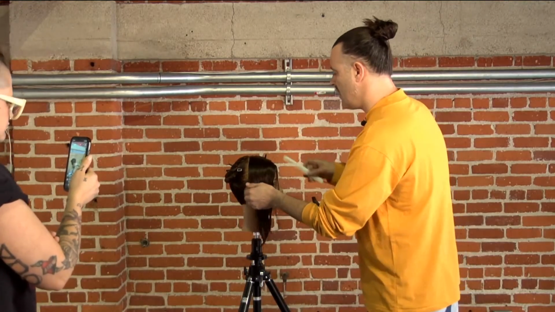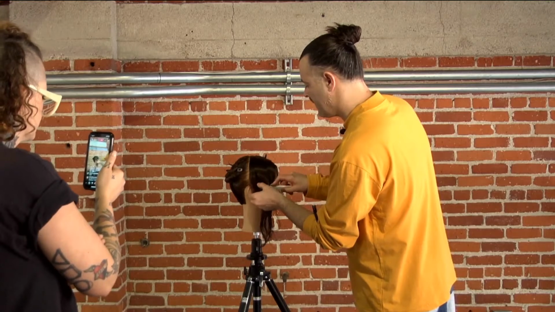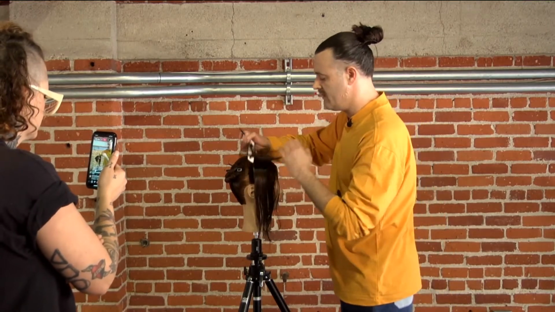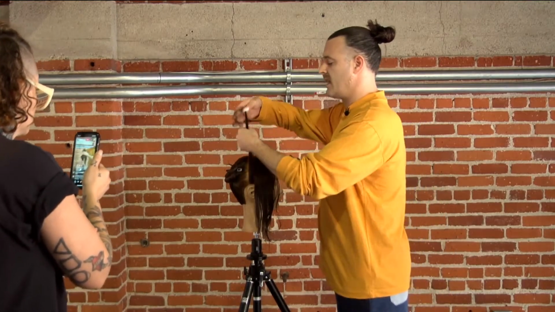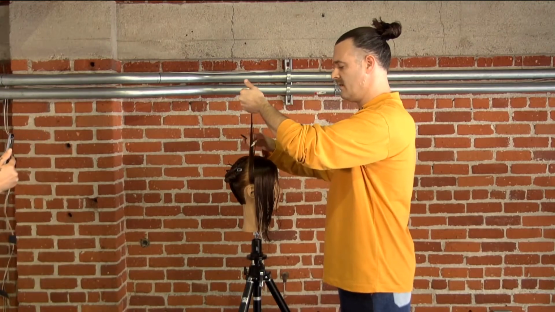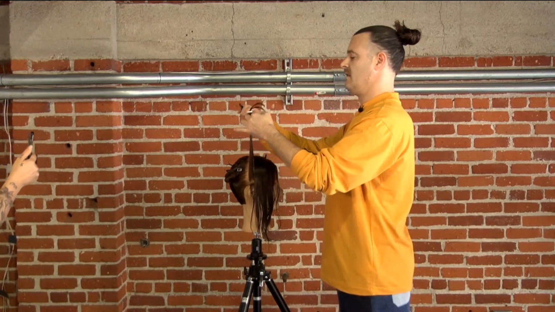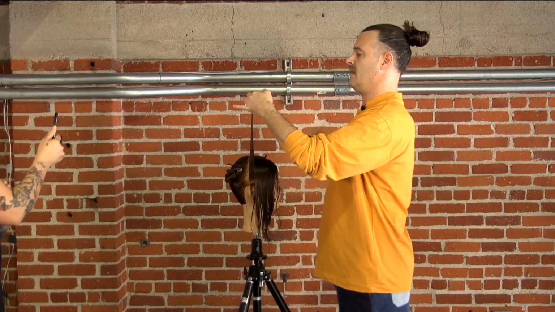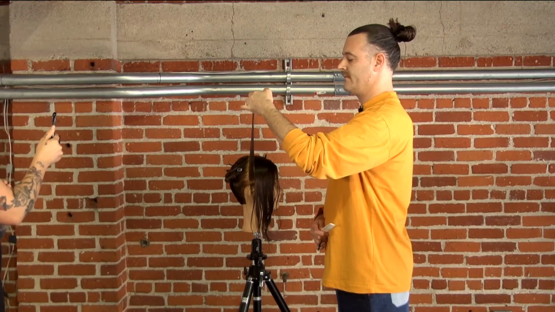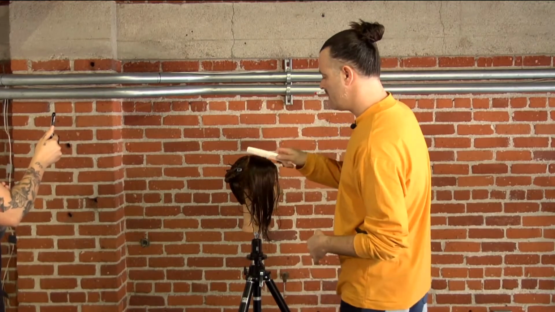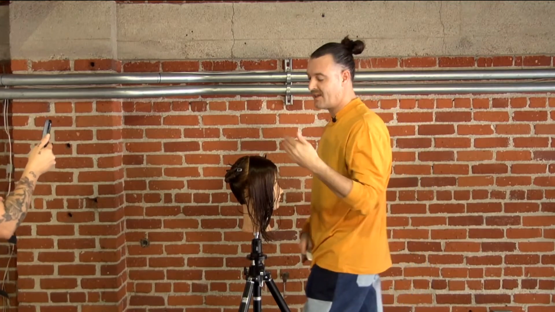So that's that done, and now I'm going to cross-check that. I cross-check the opposite way. So now I'm looking at it vertically. And there we have it, the ceiling. So that's what I wanted. So now I'm going to move and do the same thing on this side.